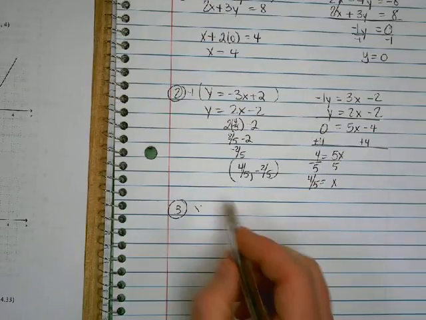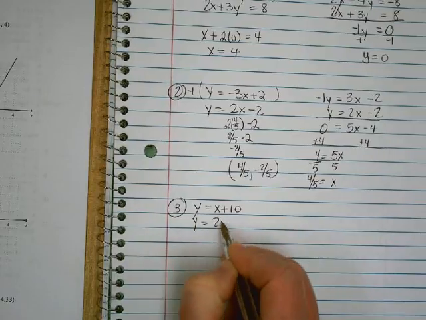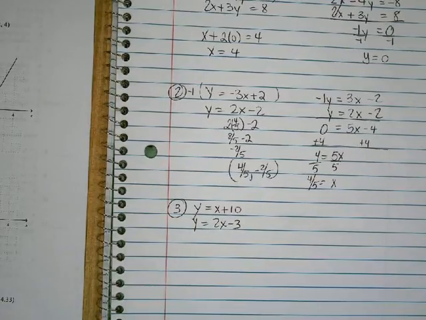3 says y equals x plus 10 and y equals 2x minus 3. What would be your strategy for this one, Brandon? If it were not multiple choice, what strategy would you use?